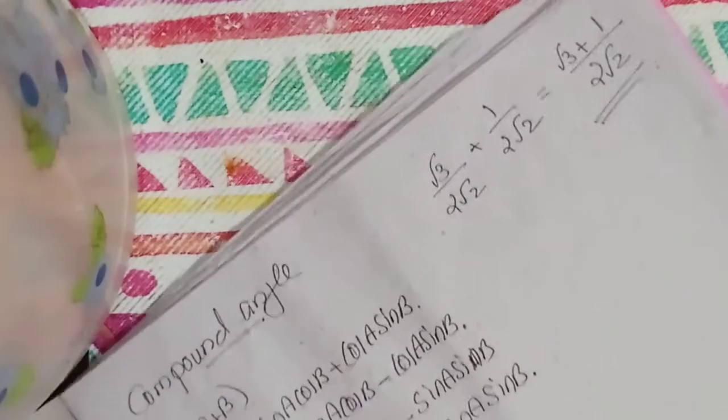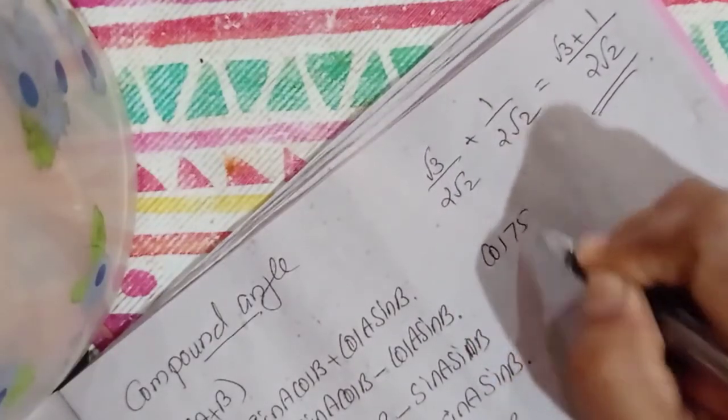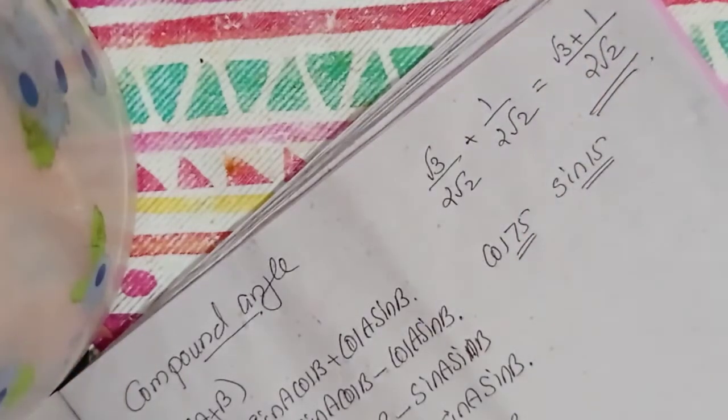In this way, write the homework. Find cos 75 and sin 15 using this method.